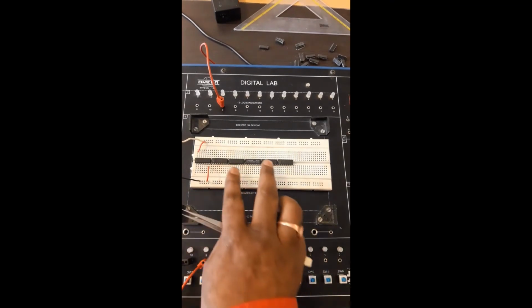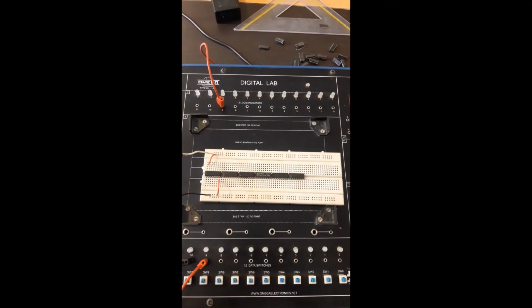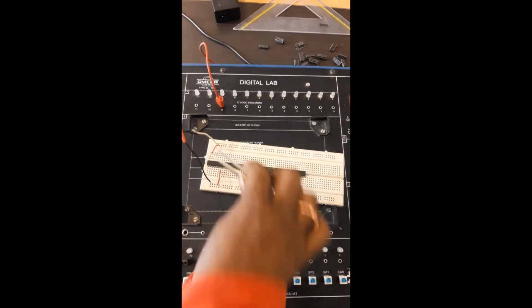This is how the circuit can be built, and this is a very basic connection. If you understand these connections, you will be in a beneficial position to build a complicated circuit.